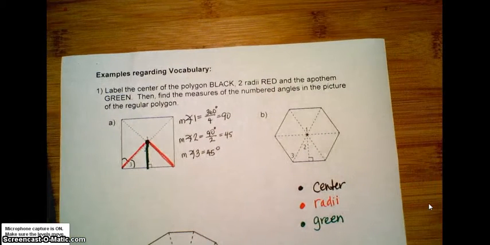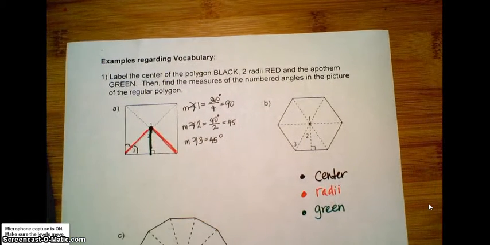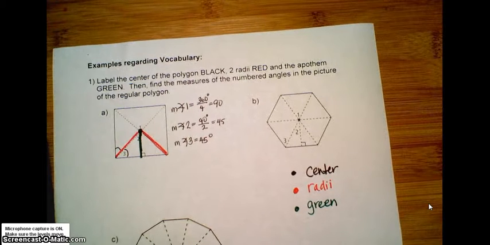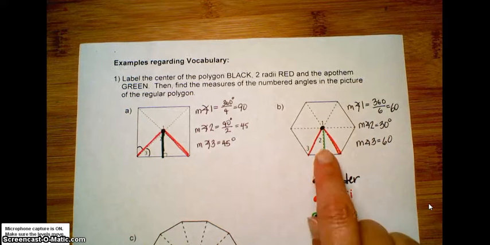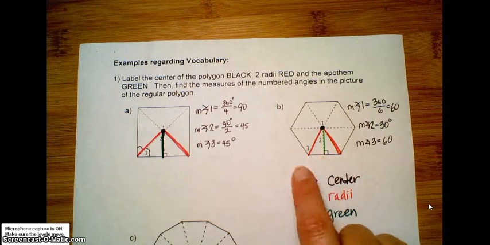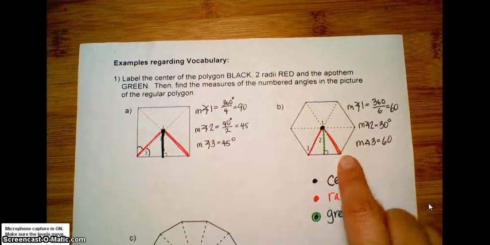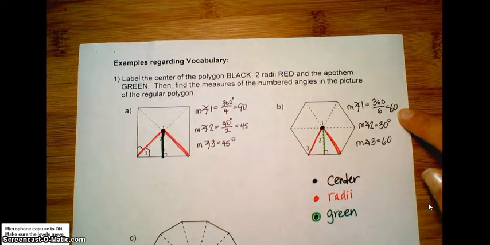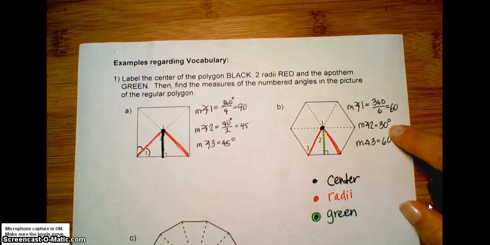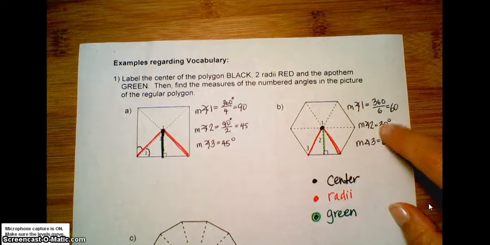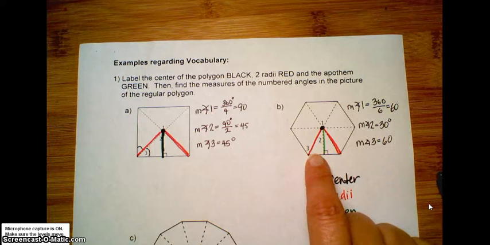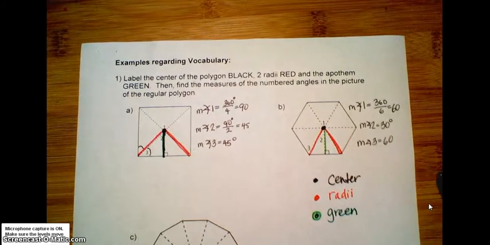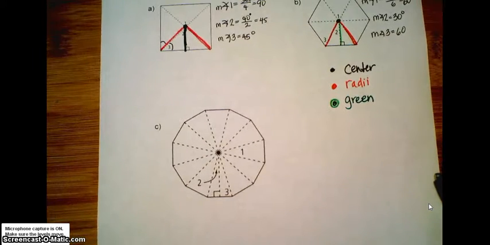Okay, in the second picture, again, go ahead, stop the video, mark the appropriate values, and see if you can find your angle measures too while you're at it. Okay. Oh, that's a much better green. You can actually distinguish it. So again, I've outlined that central angle, which turns out to be 60 degrees for angle 1. Angle 2 is half of that. And then angle 3 is going to be the complement to angle 2 and also half of the interior angle of a regular hexagon.